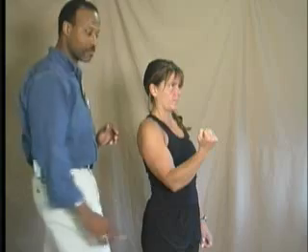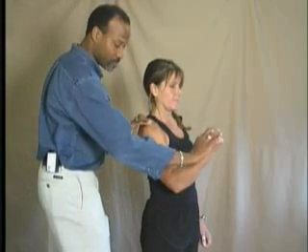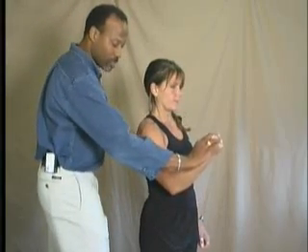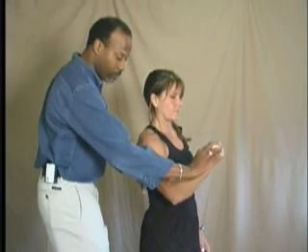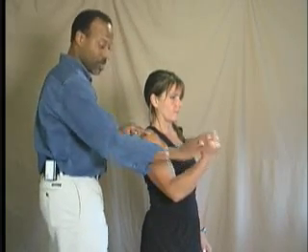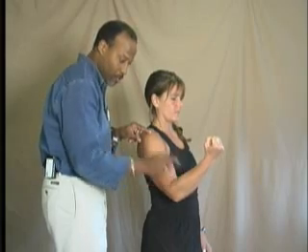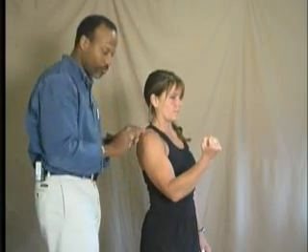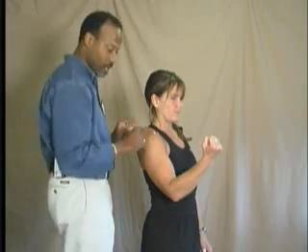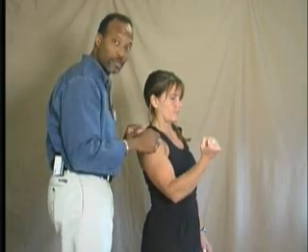So again, this is called Speed's test. S-P-E-E-D-'S. We just simply apply resistance, and we ask the client to hold. I'm applying resistance to the elbow flexors and also to the shoulder flexors. Now, what happens here is the bicep does double duty. It maintains elbow flexion, and it also assists with shoulder flexion. If she has pain there, then we know for sure that she has bicipital tendinitis.